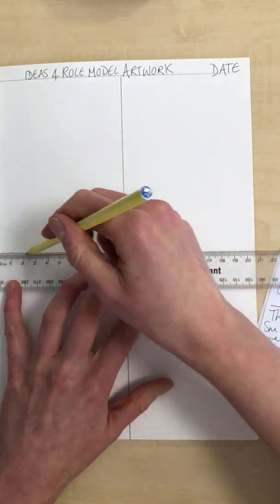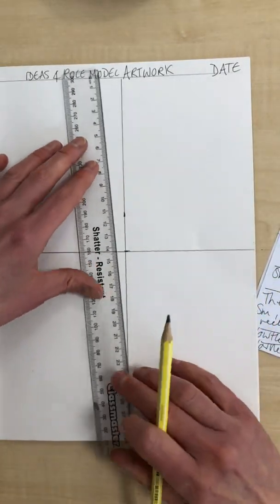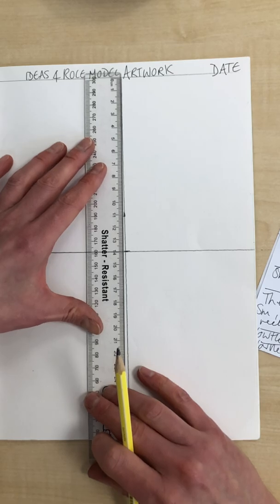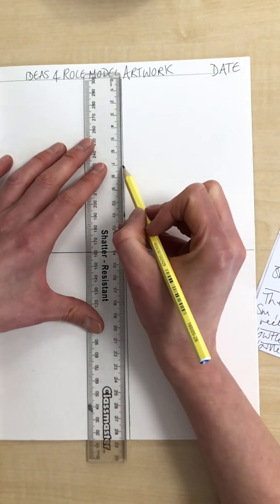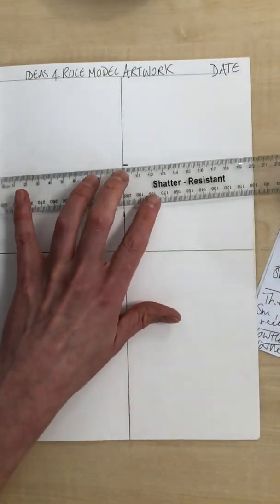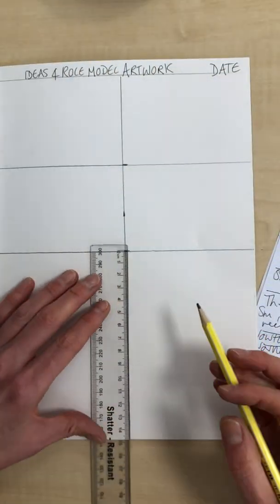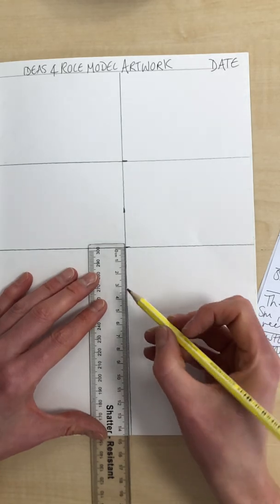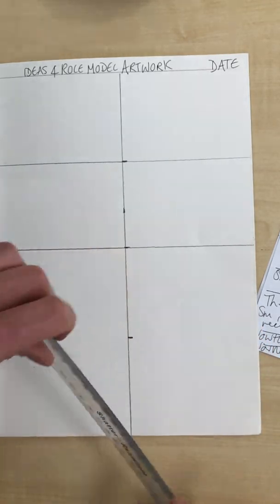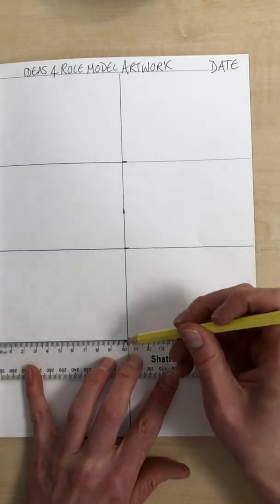Split it in half horizontally. I then need to split this top half into 4. So I'm going to make another mark at 7. And then split this lower half into 4. Make another mark at 7.